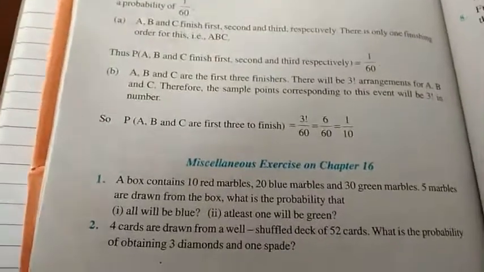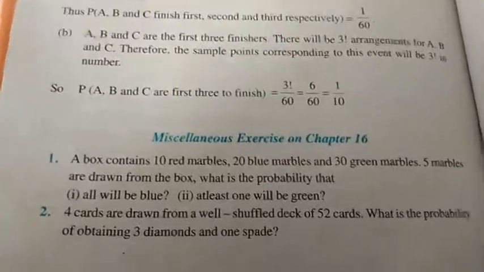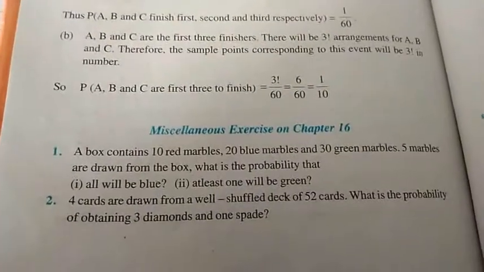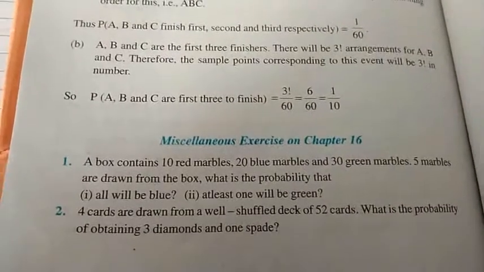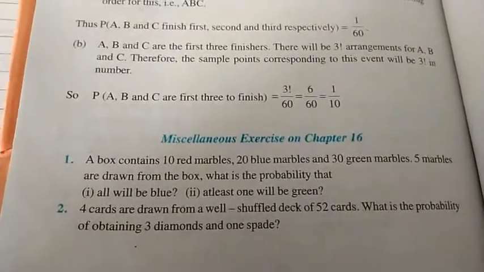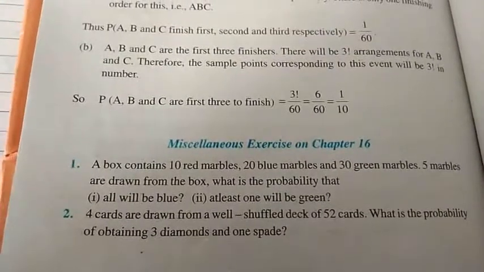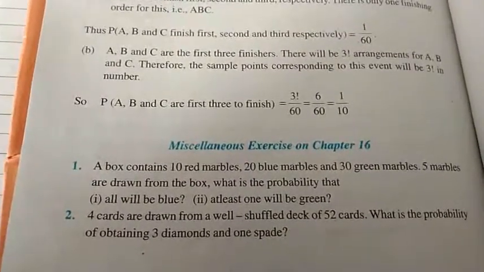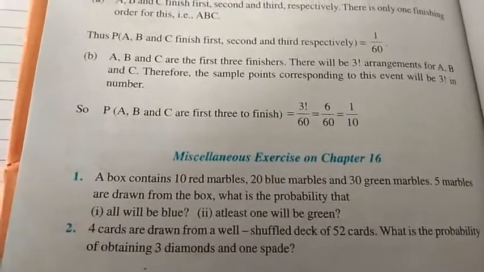Hello students, in today's class we are going to see the problems on miscellaneous exercise, and most of the problems in the miscellaneous exercise are based on permutations and combinations. Hope you remember the chapter permutations and combinations. What we learnt under permutations and combinations is the number of chances for a particular event to occur, right?